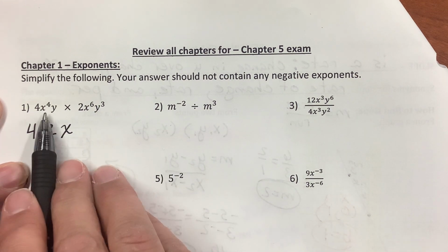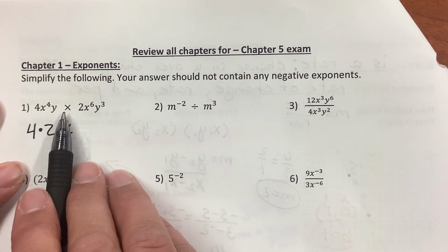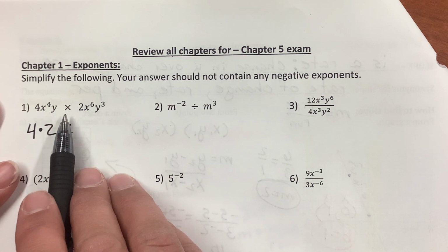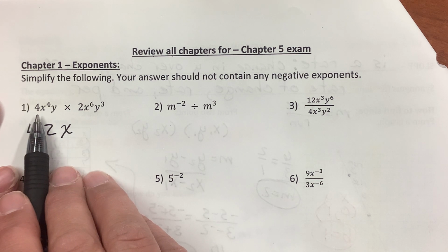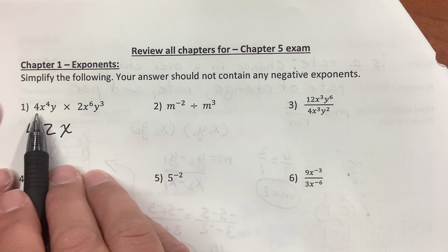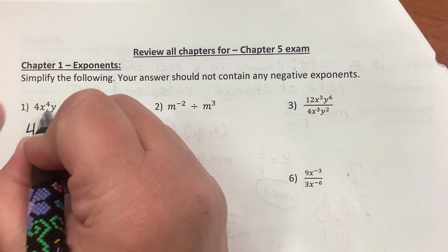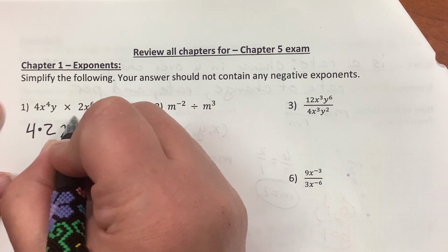Now look at the difference between the variable x and the multiplication symbol x. The multiplication symbol is in basically Arial, and this is kind of like a script x. That's how I differentiate between the two of them. So keep the base x and then add 4 plus 6.